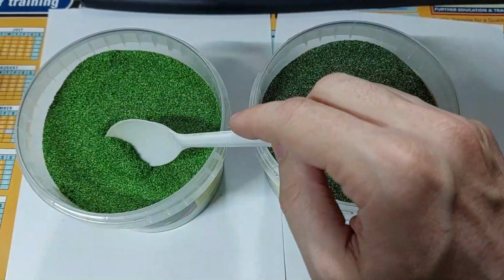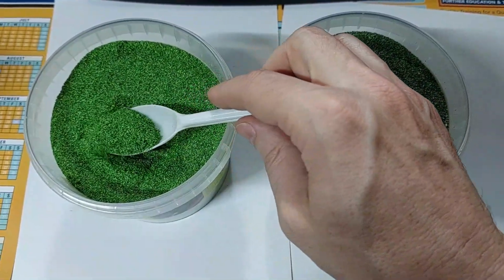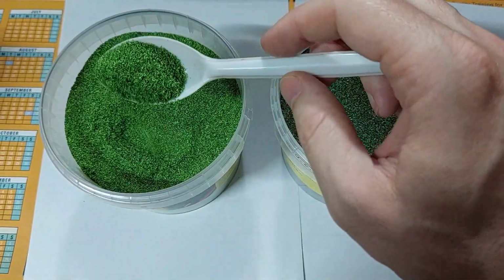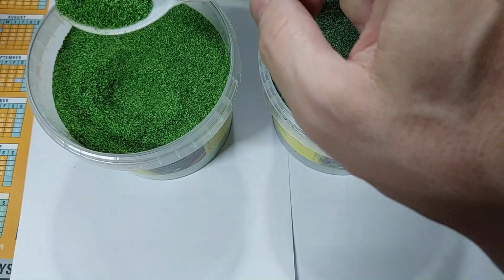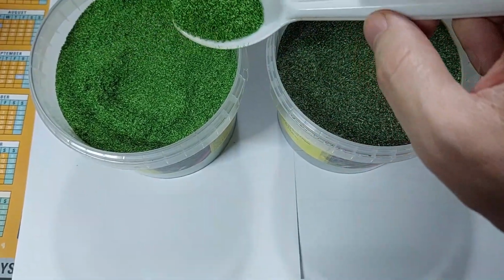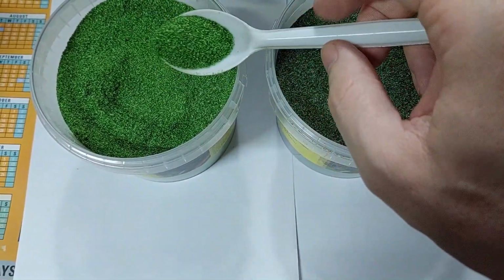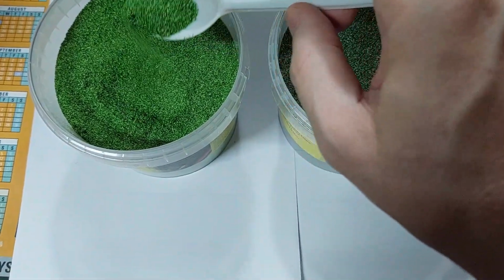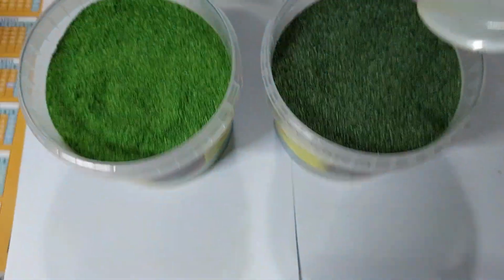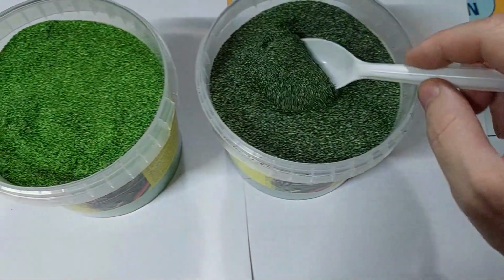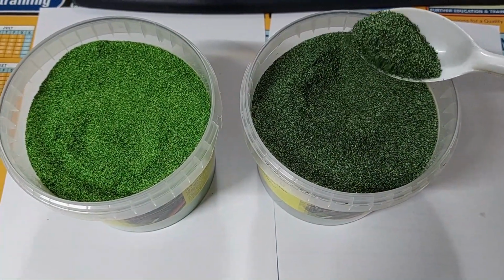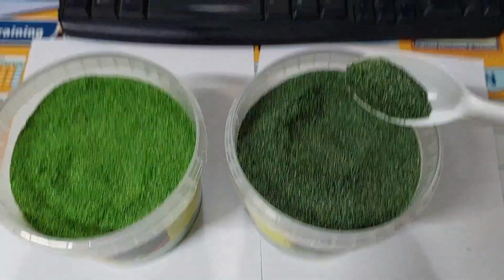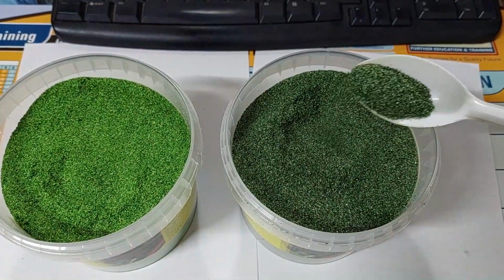Having a look here at this material, you can see it's quite a loose material, and this spoon makes it so much easier when you've got your terrain. You can just scatter this everywhere that you want. I usually make a mix between this and the dark green one over here. The dark green one is almost the same type of texture as the light green one, and the spoon works fantastic for this.